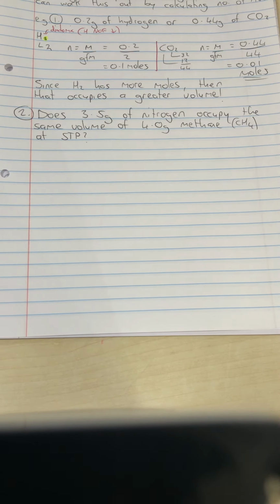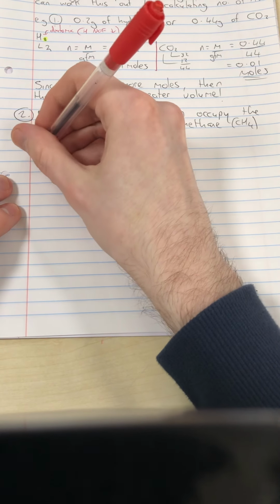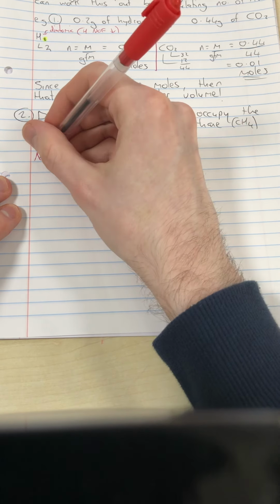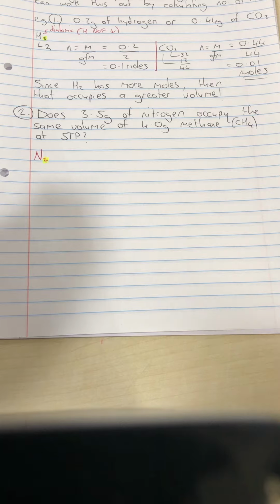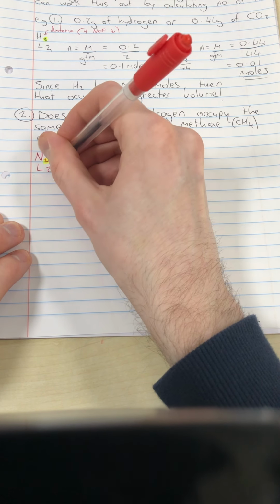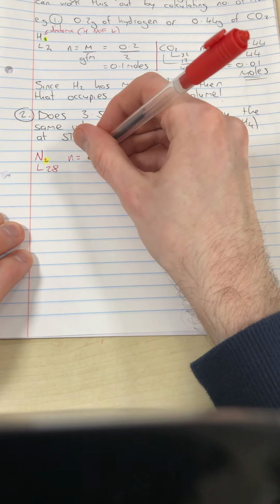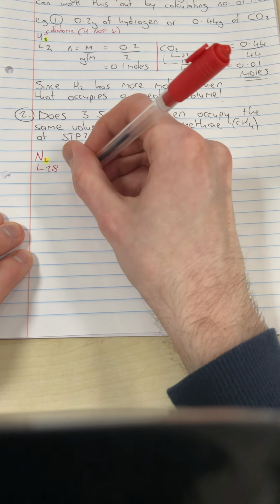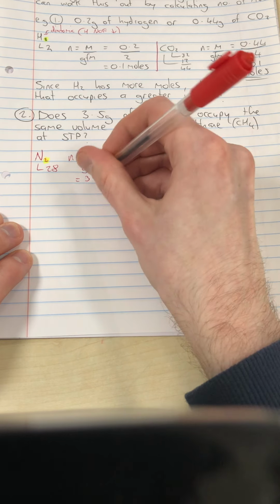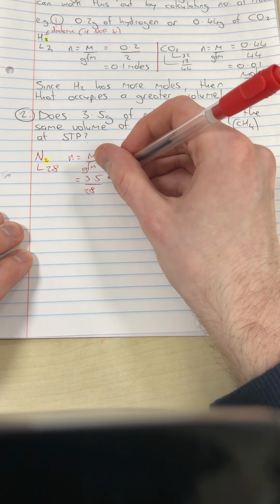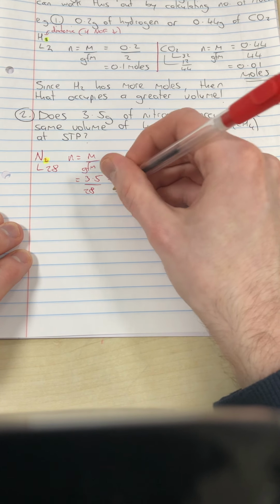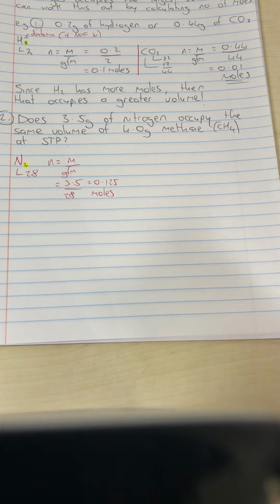Right, so let's start this. So in nitrogen, again, you need to know, because you might not be given the formula, you need to know that nitrogen is again one of your diatomics, H naught down, M. So that is 28. Plug that into our, we'll be given a mass, so we use m over GFM. So that's 3.5 divided by 28, and what we're getting, we're getting 0.125 moles.